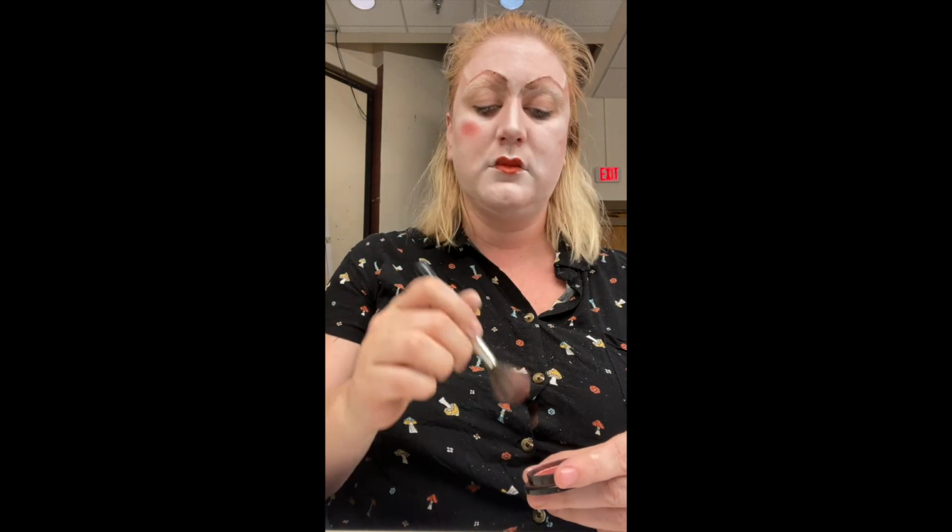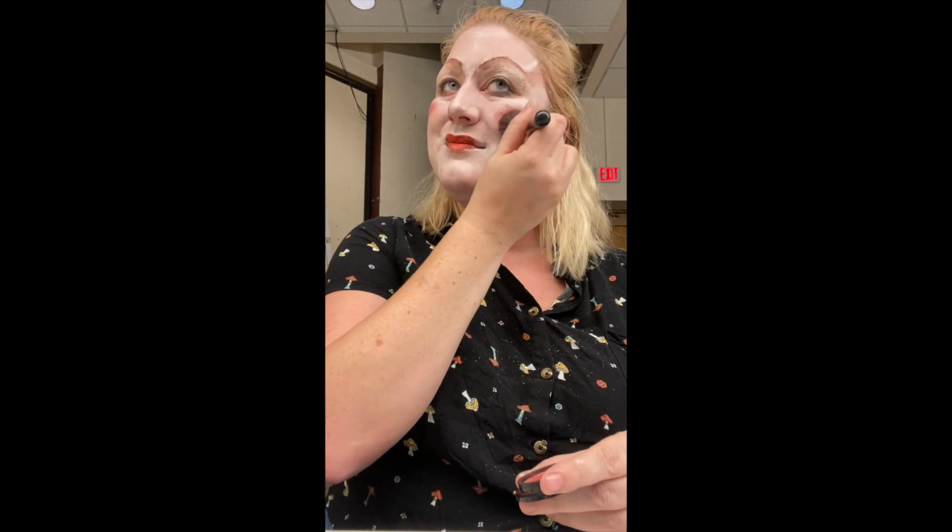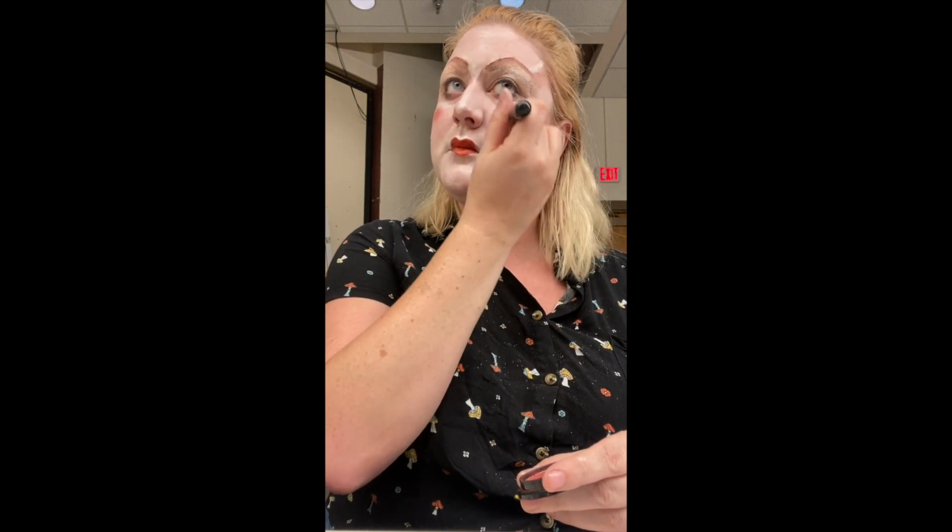So it gives that extreme puckered pout look. And then for blush, both men and women had really strong rosy cheeks, just right in the apple right there. Right in the center.